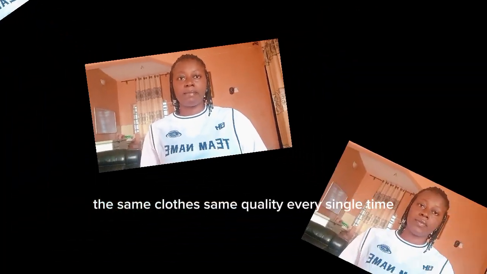What if I told you that you can create AI characters that look exactly the same in every image without paying for any expensive AI tools? Imagine creating a story where your main character never changes. The same face, the same hairstyle, the same clothes, the same quality every single time.